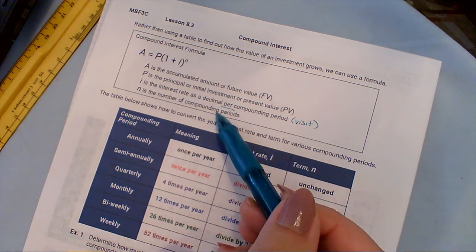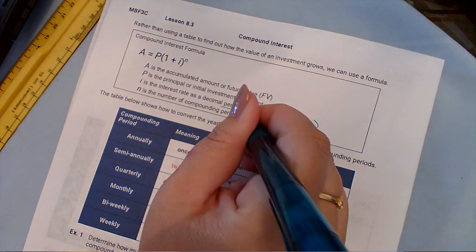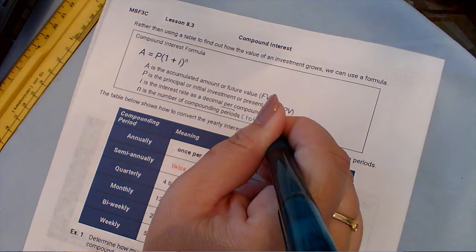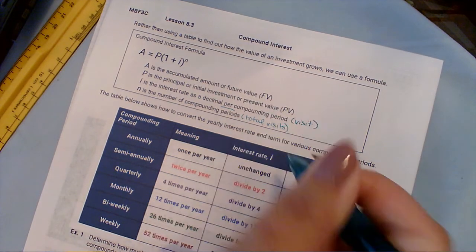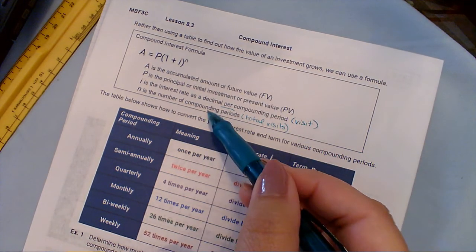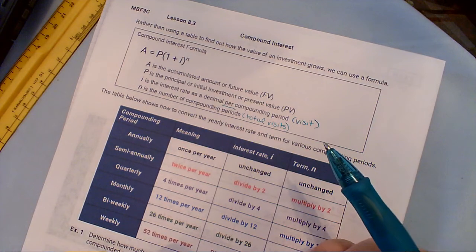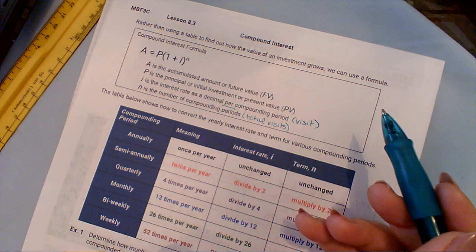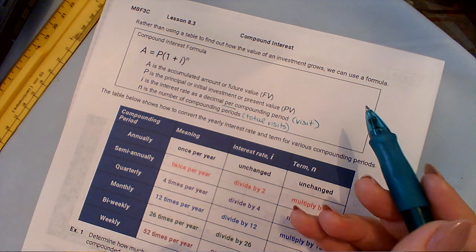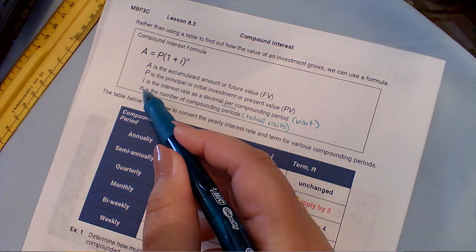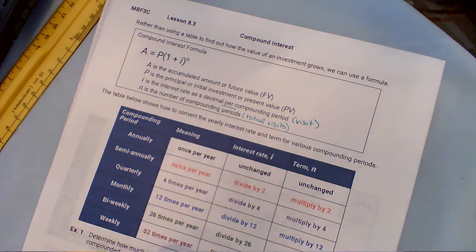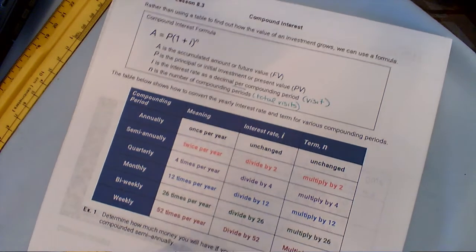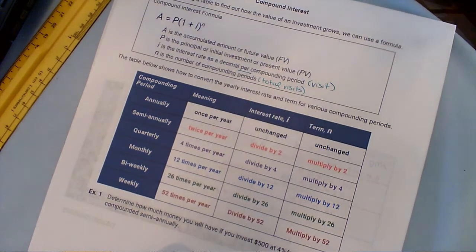n is the total number of visits that you're going to get. So total visits, which is basically how many visits you get a year times how many years you're going to put the money away for. So if I get 2 visits a year for interest because it was compounded semi-annually, and I put the money away for 5 years, 5 times 2, 10. n would be 10. So let's look at this table that covers that a little more specifically.